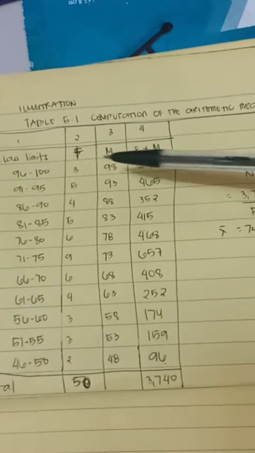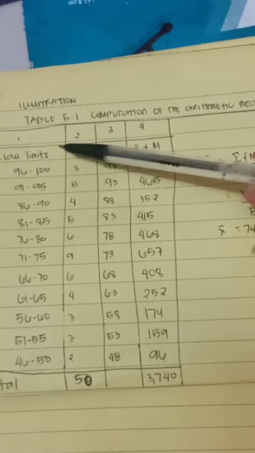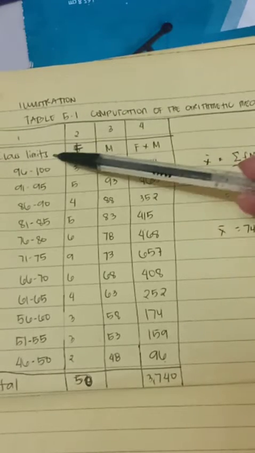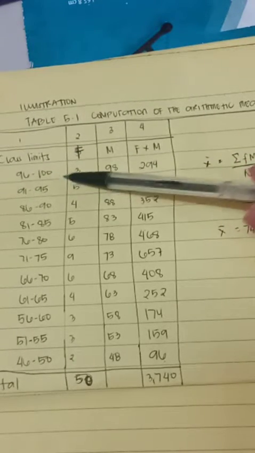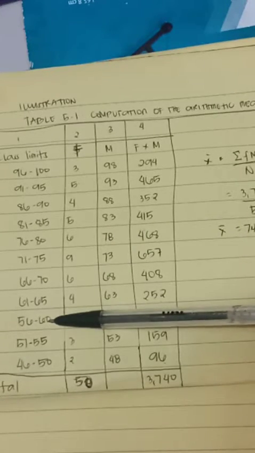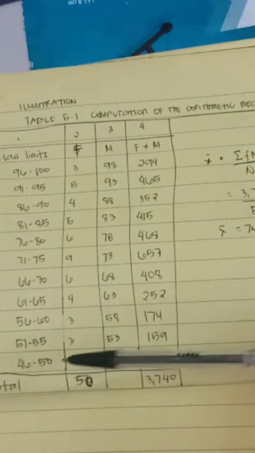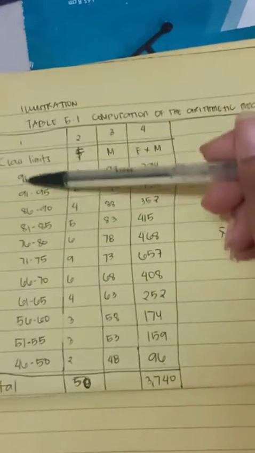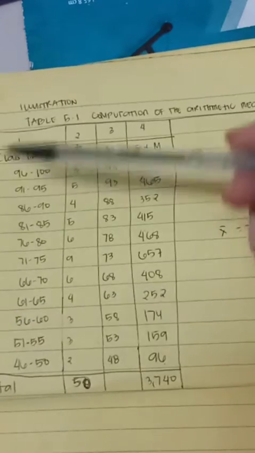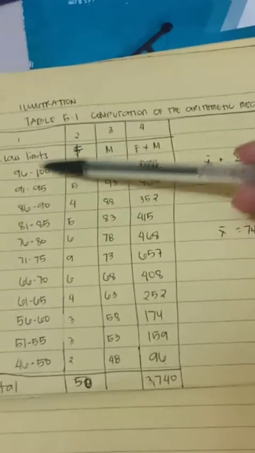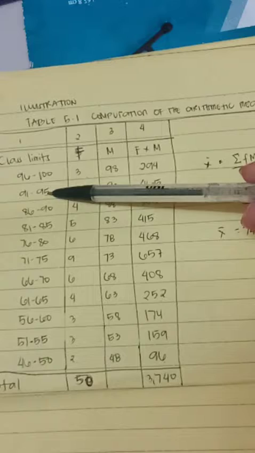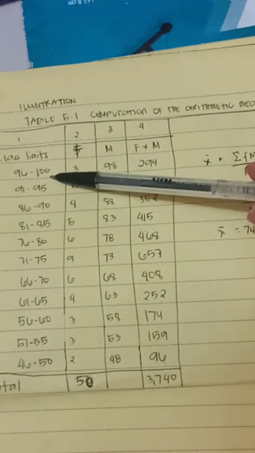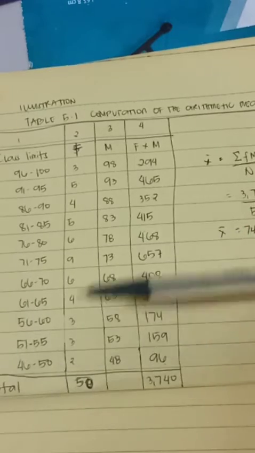As you can observe, our highest interval is 96 to 100 and our lowest interval is 46 to 50. The smaller number is what we call the lower class limit, and the bigger number is what we call the upper class limit.